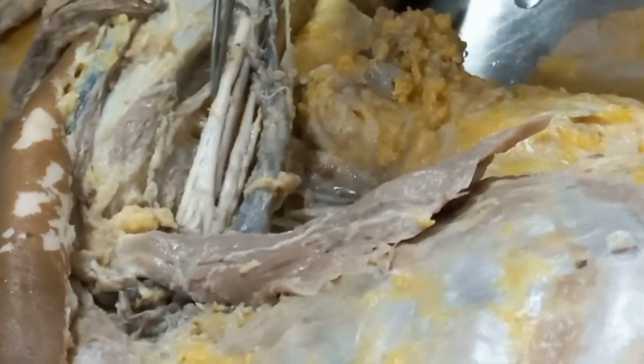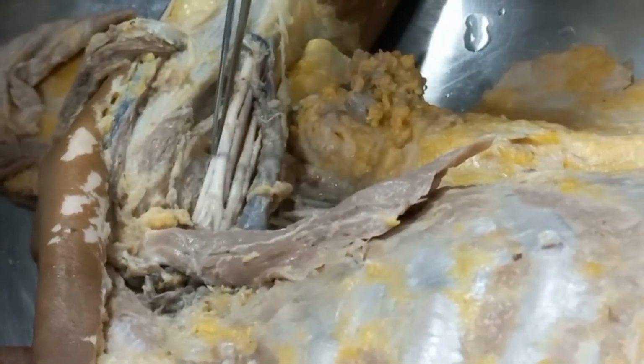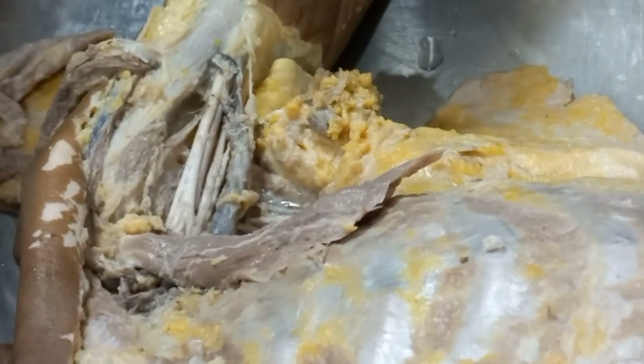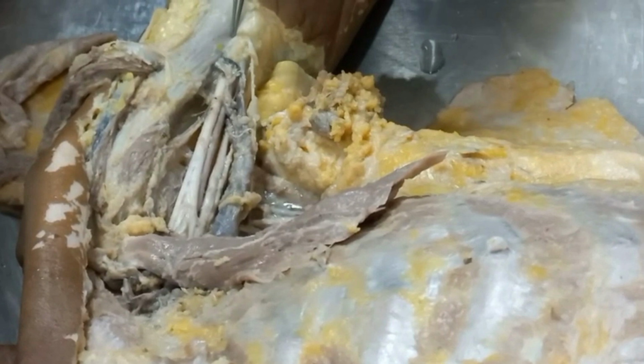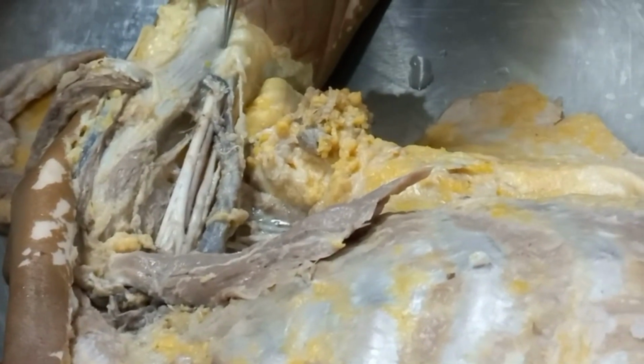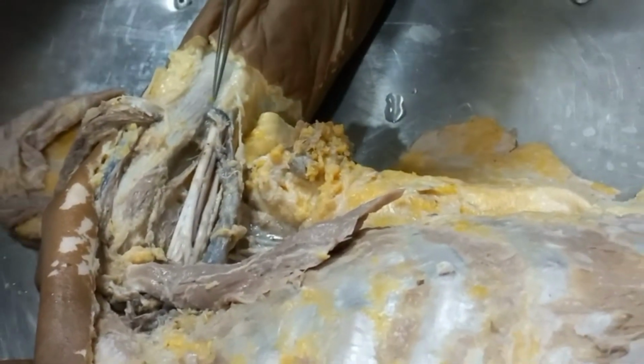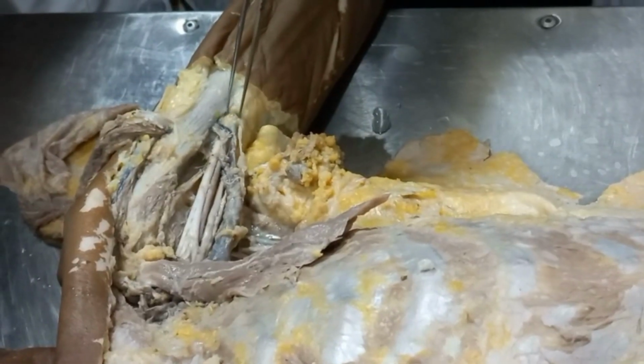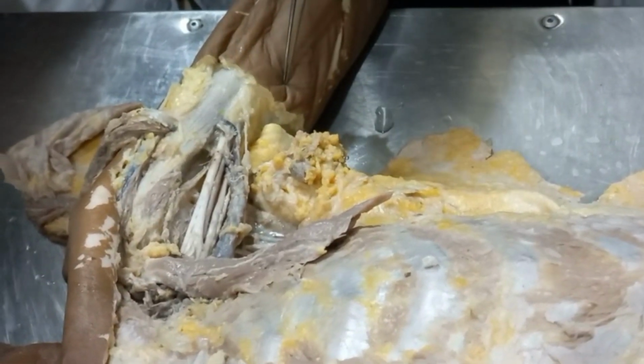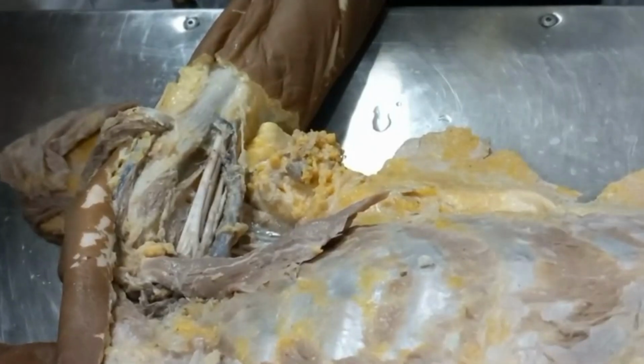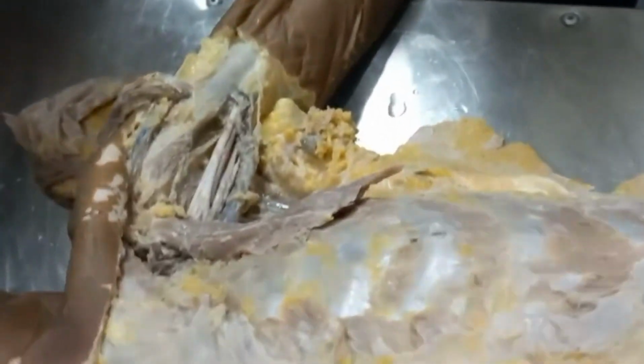The trunk of the median nerve lies lateral to the third part of the axillary artery. But in the middle of the arm, the nerve crosses the artery from lateral to medial. That means it crosses the brachial artery from lateral to medial and simply descends down to enter into the cubital fossa. Clear?